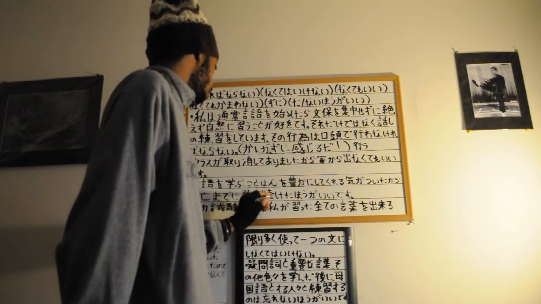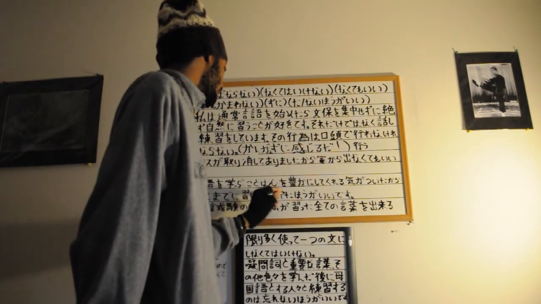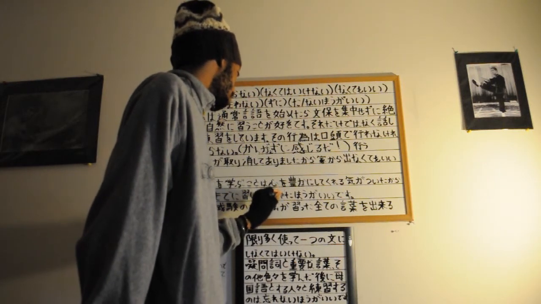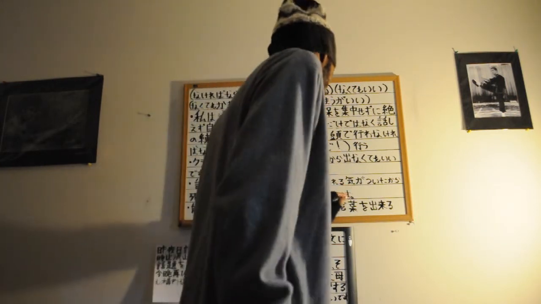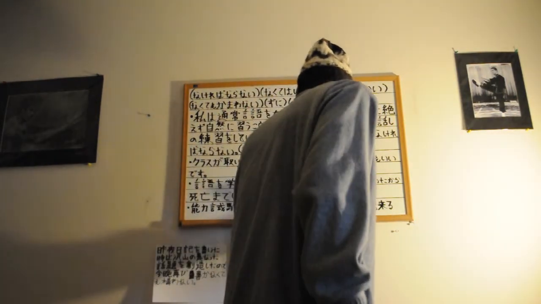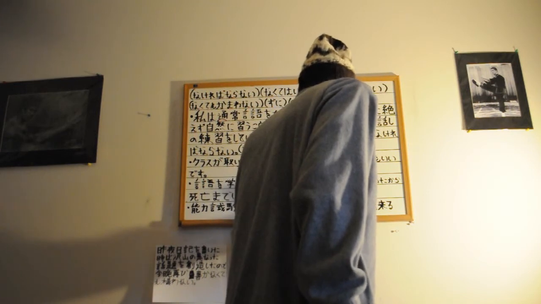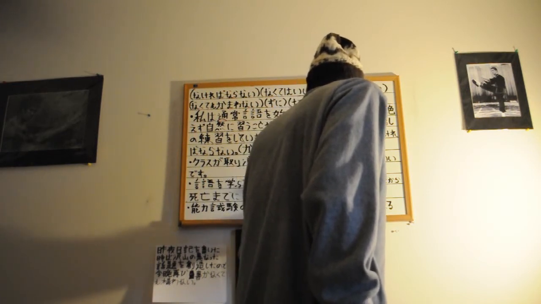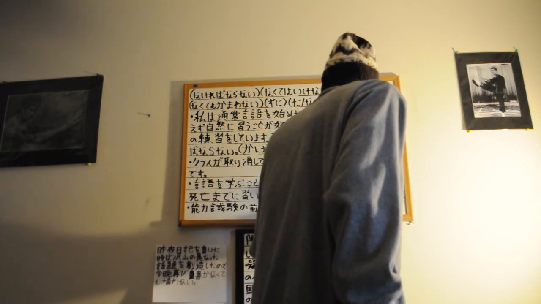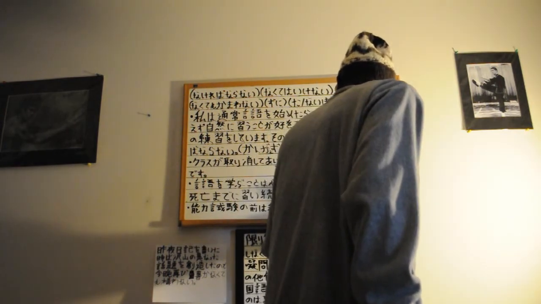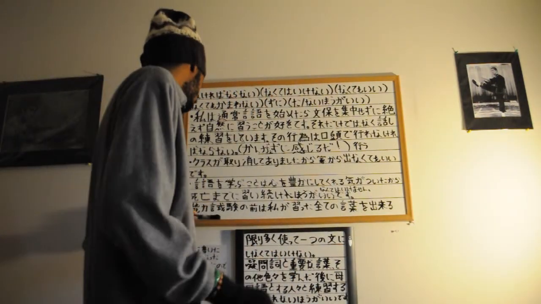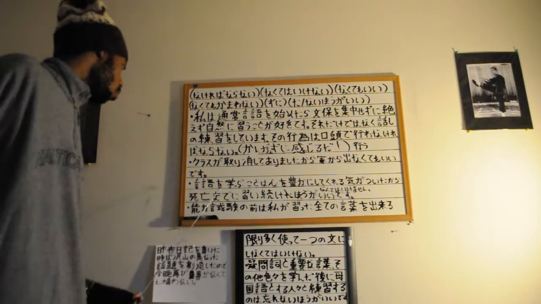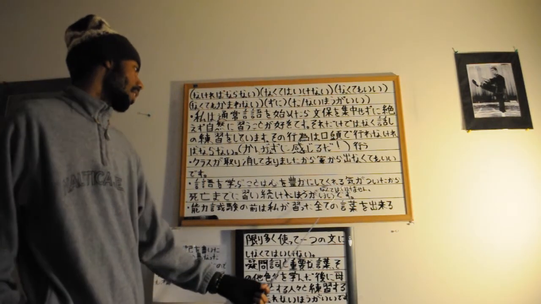Okay? So, we know tsuzukeru means to continue. So, instead of saying tsuzuketa hou ga ii, we want to take that out. We'll say tsuzukenakute wa ikemasen. Like that. So, shibou made ni narai tsuzukenakute wa ikemasen.